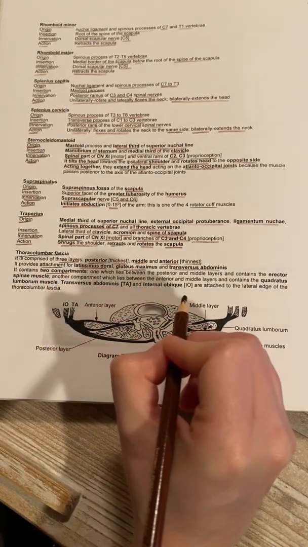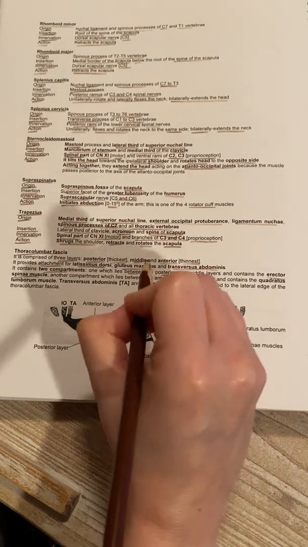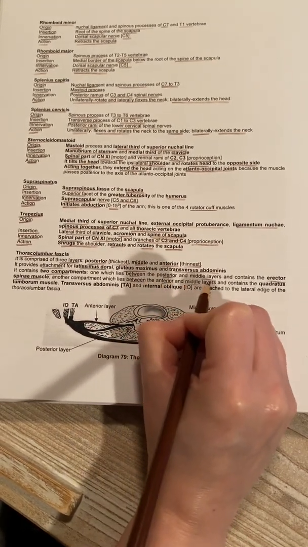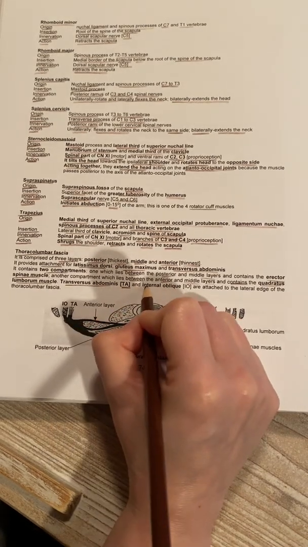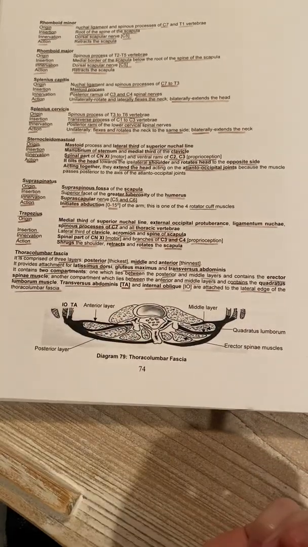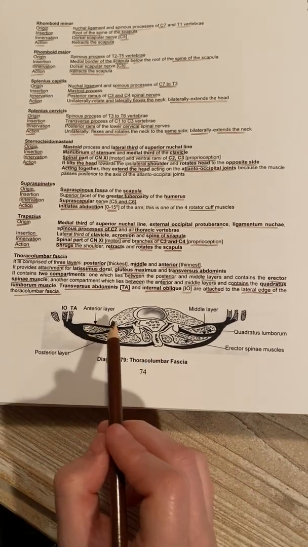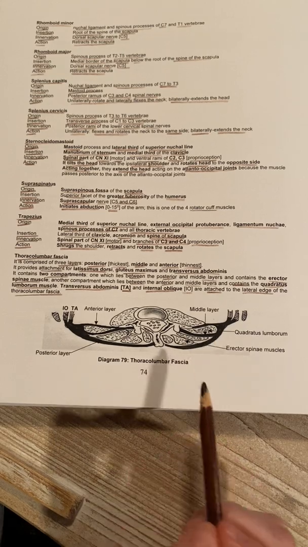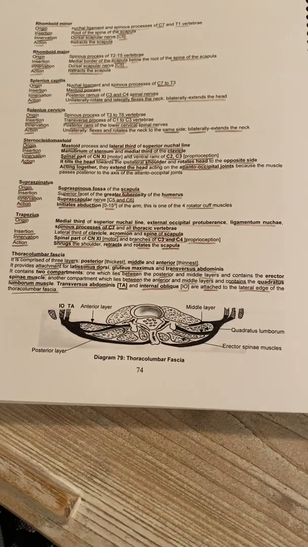It has 2 compartments, one which lies between posterior and middle layers and contains the erector spinae muscles, and another compartment which lies between the anterior and middle layers and contains quadratus lumborum or QL muscle. Transverse abdominis, also known as TA, and internal oblique, IO, are attached to the lateral edge of the thoracolumbar fascia. And here's a graphic with the layers: anterior layer, middle layer, posterior layer. All right, that's the end of that video.